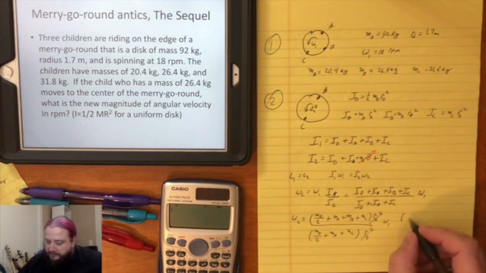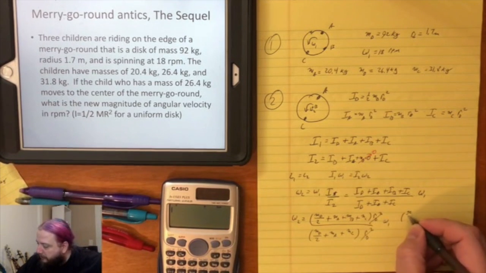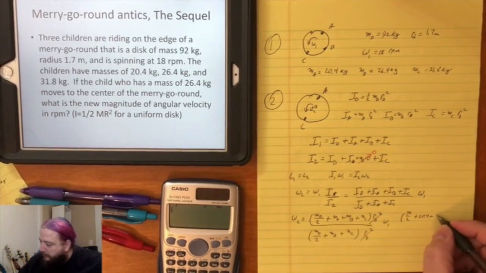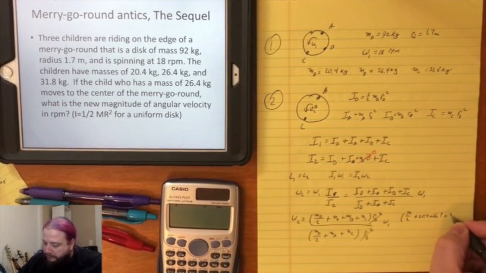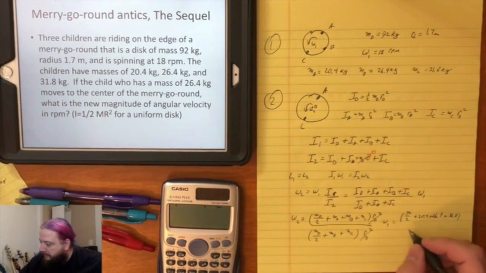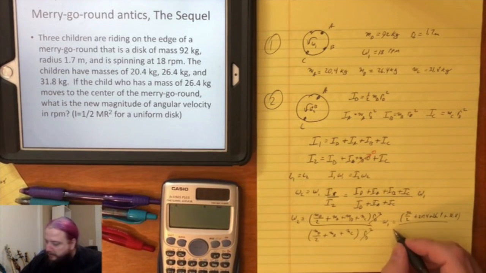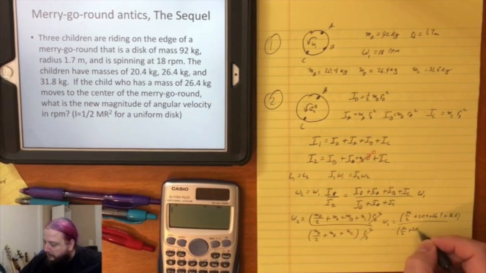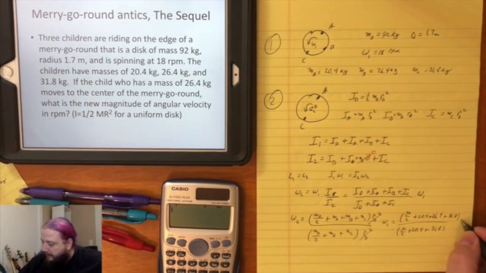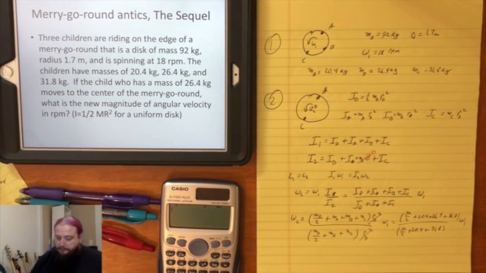And so this is 92 over 2 plus 20.4 plus 26.4 plus 31.8 on the top. And on the bottom, the same 92 over 2 plus 20.4 plus 31.8, times omega 1.